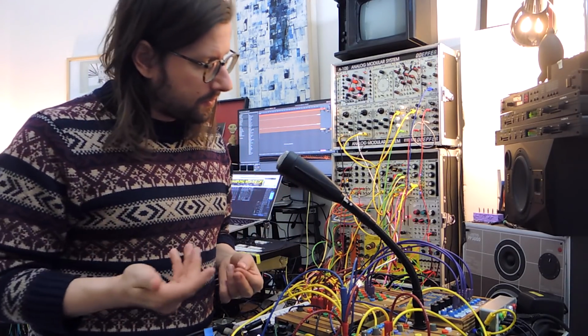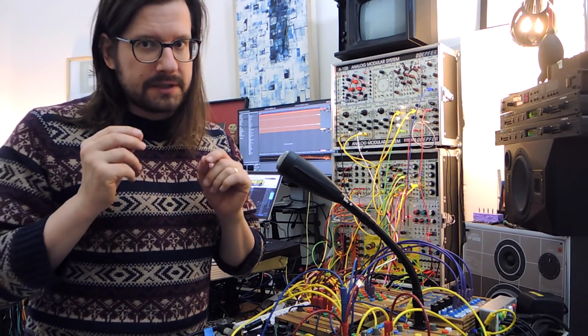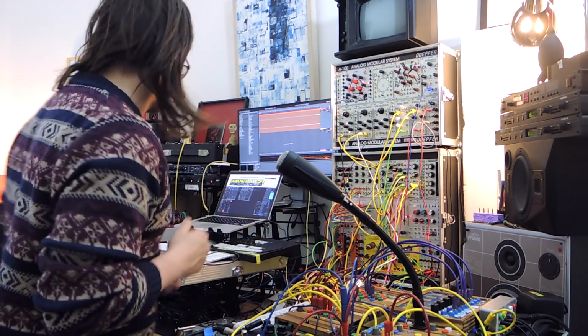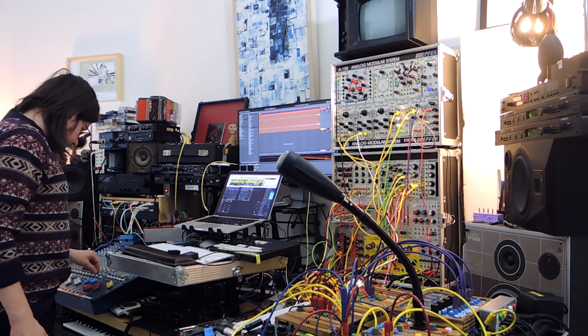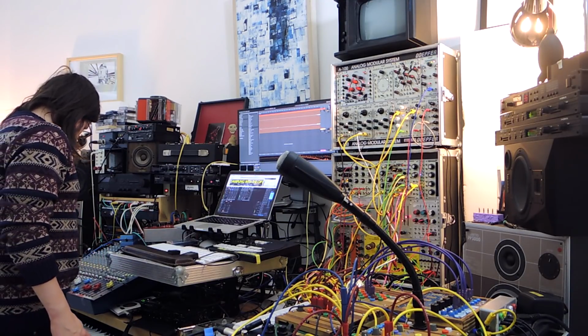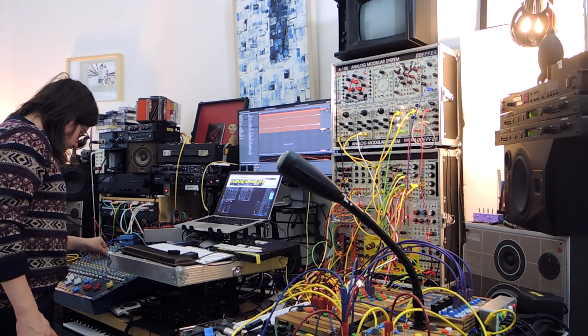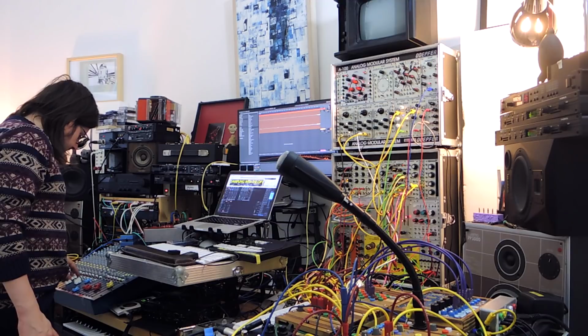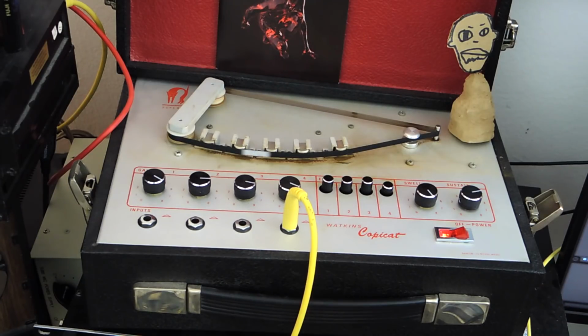Okay, this is an atmosphere that I like and I think I can do something with. So what I'm going to try now is I want to run it through a tape echo to give it even more of an old record feeling. It's the old copycat over here. Four-head tape machine.